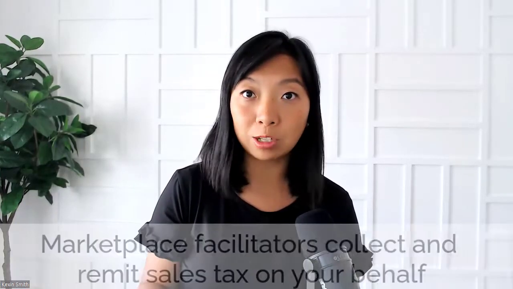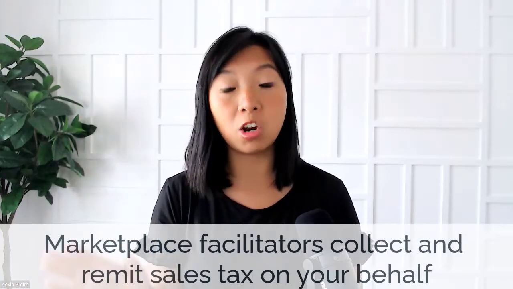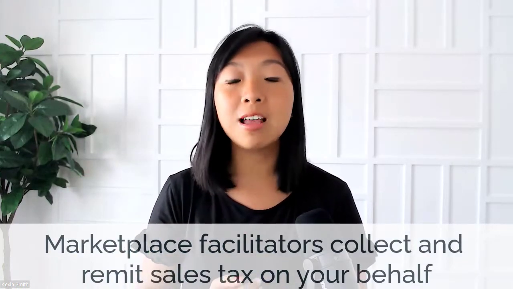A marketplace facilitator, think of it as a platform like Amazon, Walmart, Etsy, eBay. They provide a platform for sellers to sell their products, and they facilitate the payment process. And sometimes they also help with the fulfillment. So if all of your sales are happening through a marketplace facilitator, even if you pass the threshold, the marketplace facilitator is going to remit on your behalf. So you don't need to worry about sales tax.